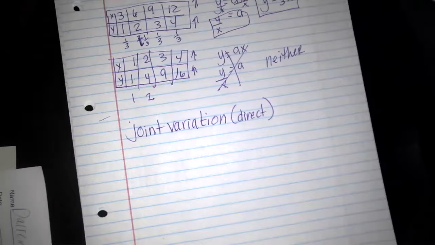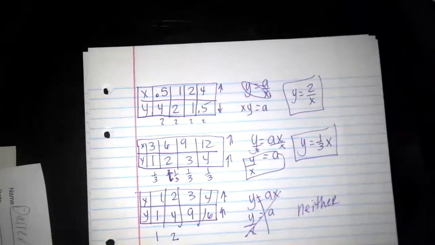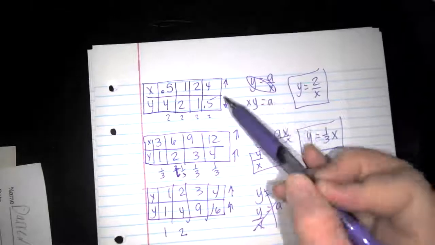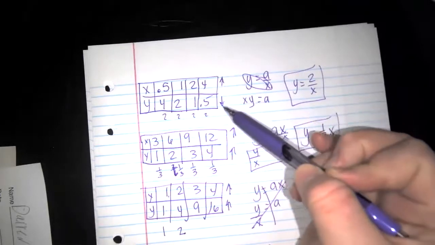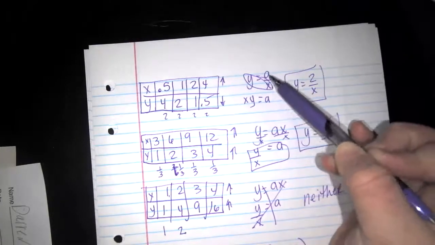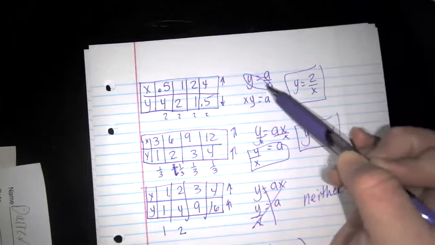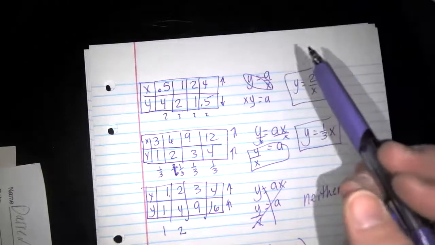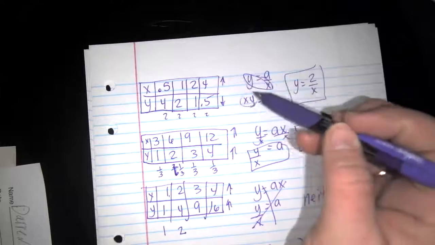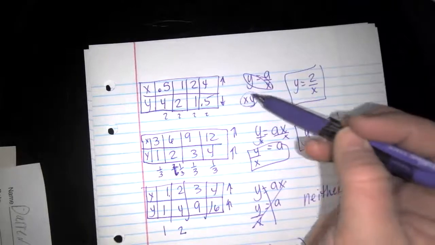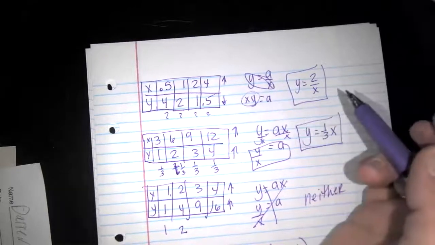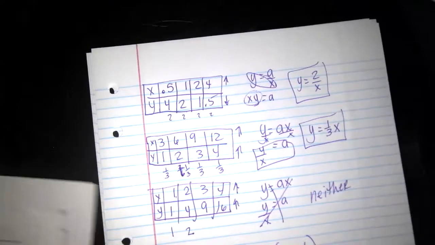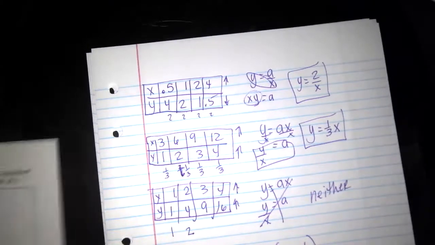We're not dividing. Watch. So do you see how this one goes up and this one goes down? If I'm looking at inverse, look at the relationship between the x and y. You have to multiply. So you have to multiply x and y together. That was a good one.